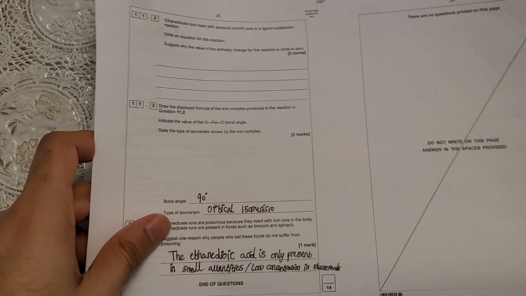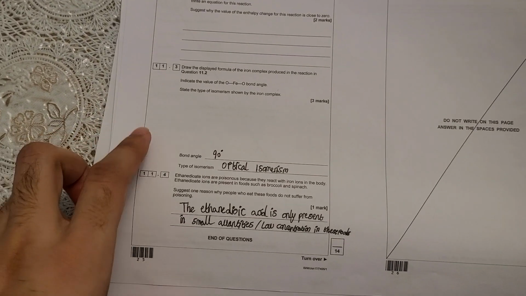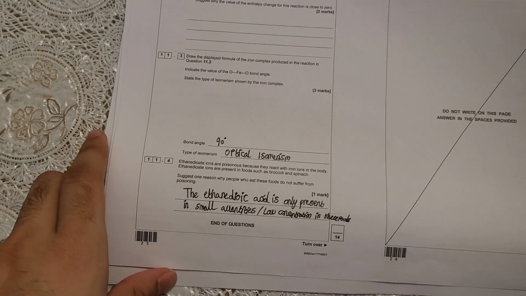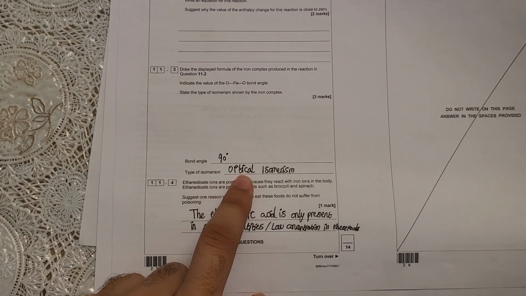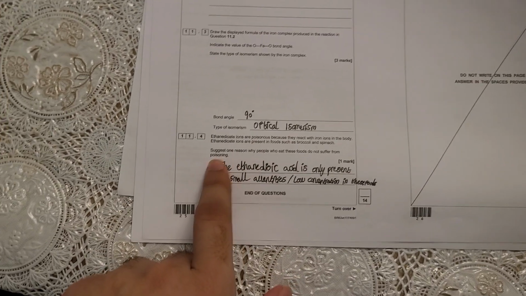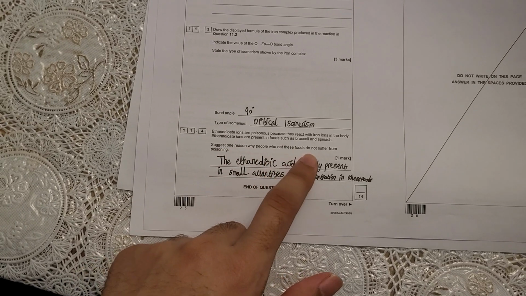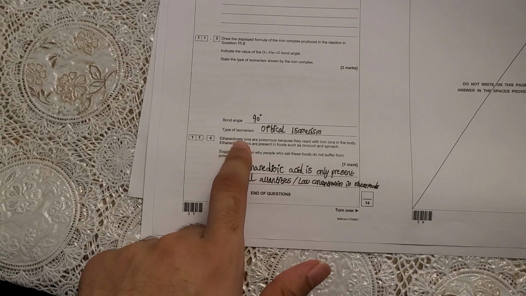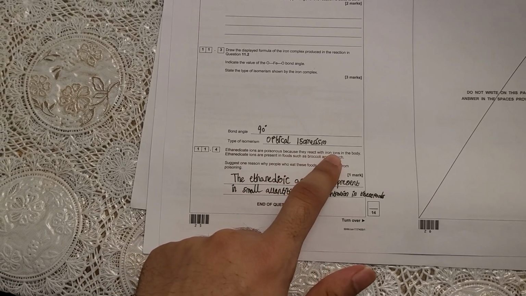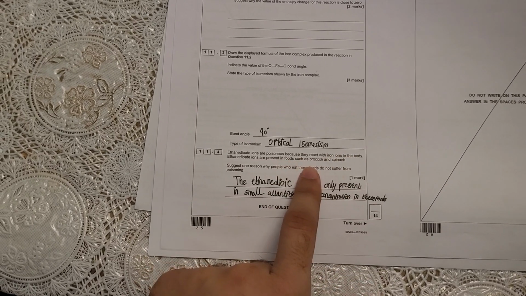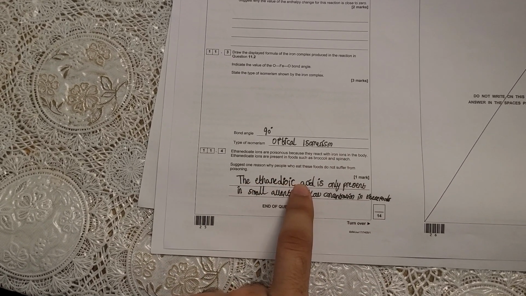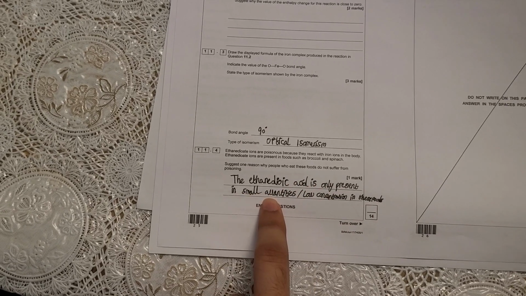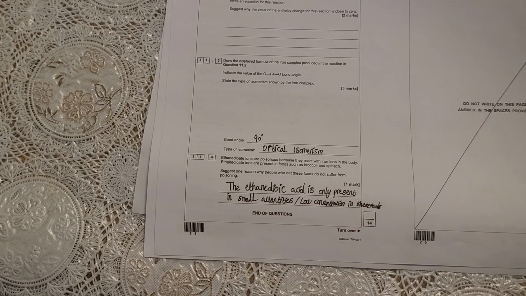11.2 can't do. 11.3, yeah, can't draw the displayed formula of the iron complex. I'm going through complexes, but the bond angle is 90 degrees, type of isomerism, optical isomerism. Then it says, suggest one reason why people who eat these foods do not suffer from poisoning. And it says it's poisonous because they react with ions in the body and are present in foods such as broccoli and spinach. The idea that ethanedioic acid is only present in small quantities / low concentration in these foods.